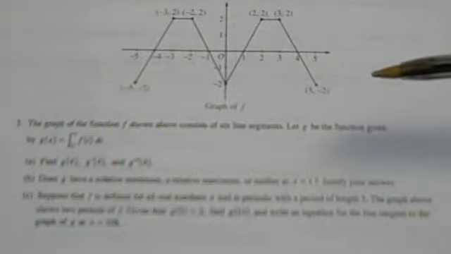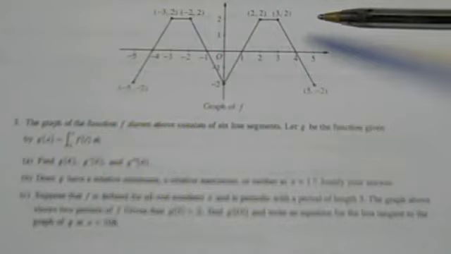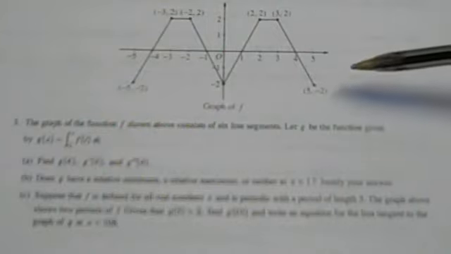And often the tricky part here is that the one they provide for you tends to be not the original function they want to analyze. They usually want you to analyze either the integral of this function that is represented here, or the derivative of this function. So let's take a look at this.